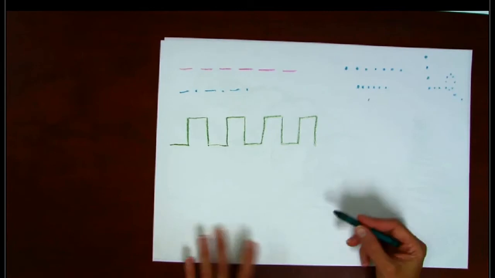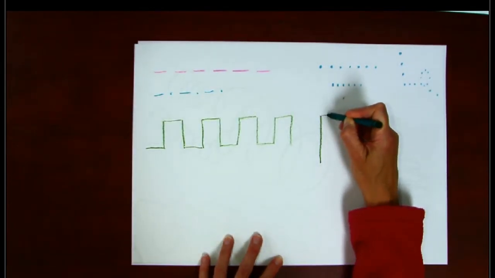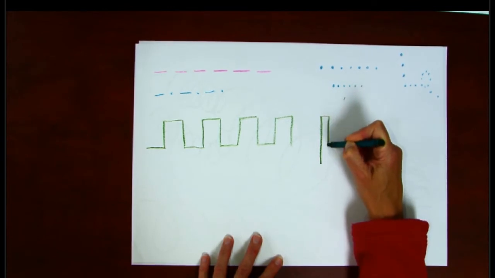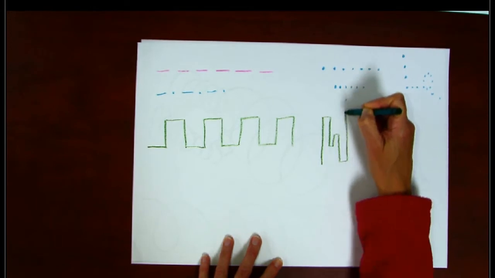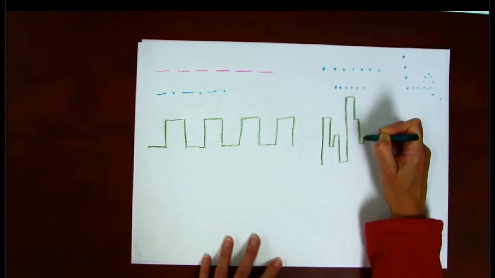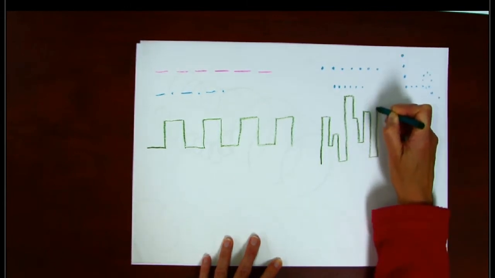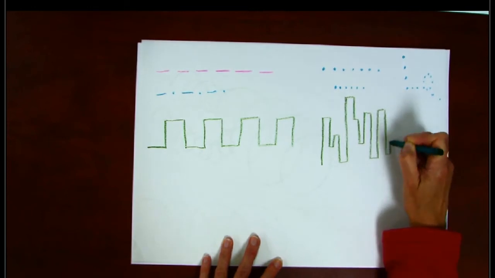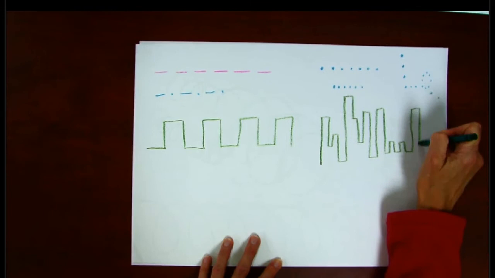Now, if you want to change a little bit, you can always make your lines longer or shorter. They don't always have to be the same. And actually, it's way more fun when you start making them differently. See how these kind of look like buildings?